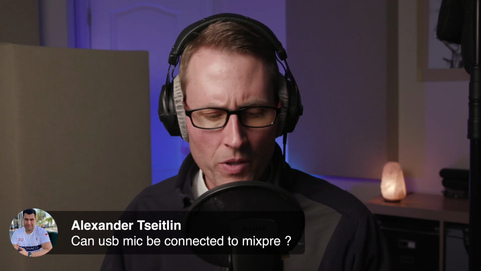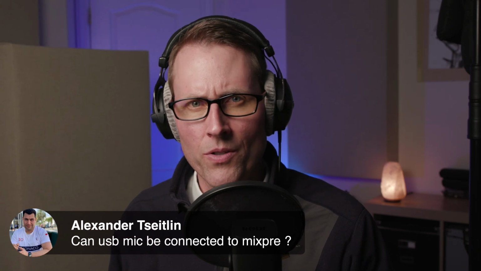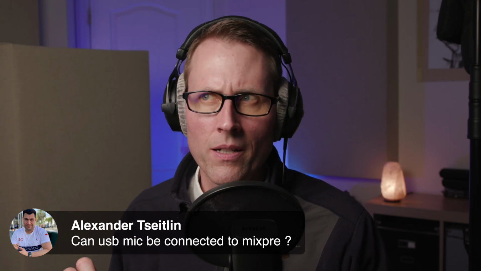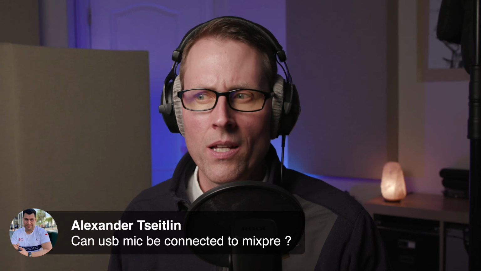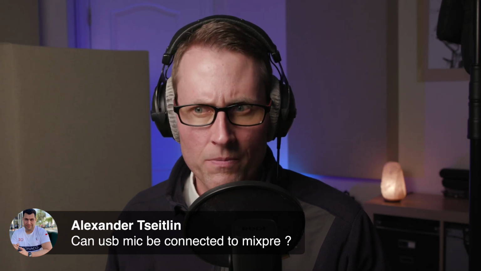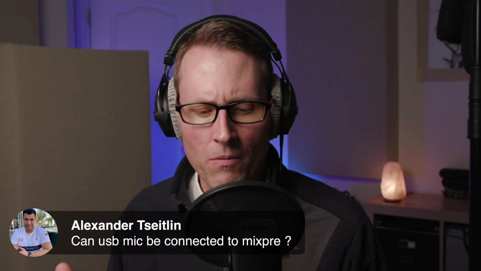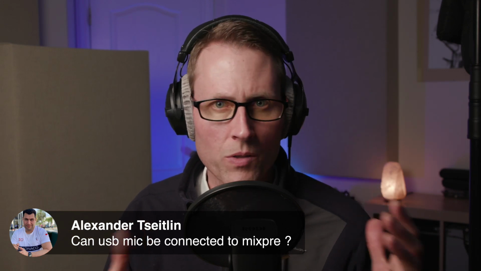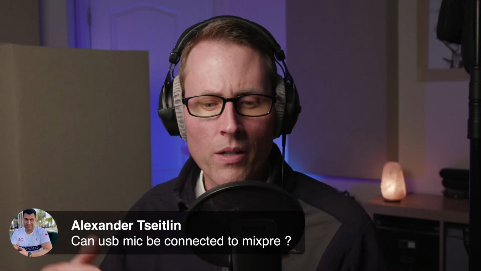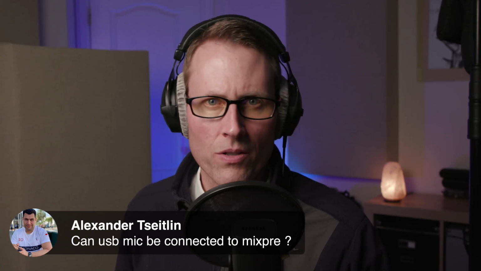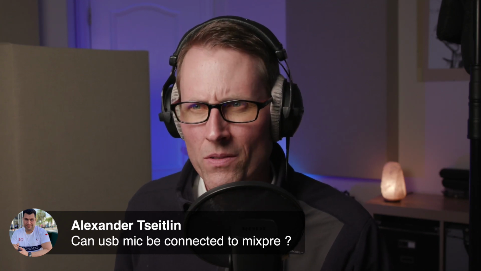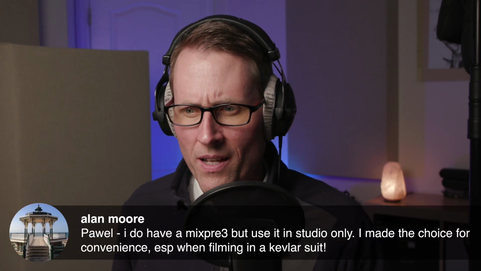So there are some USB mics that also have XLR outputs. For example, the Audio-Technica ATR2100x and the Samson Q2U also have XLR outputs. So that way you could use it both ways. You could use it as a USB microphone directly into your computer, or you could send it out via XLR to your MixPre. So to answer your question there. All right.